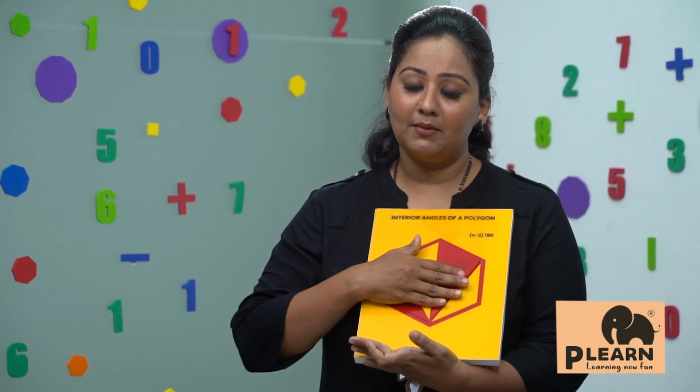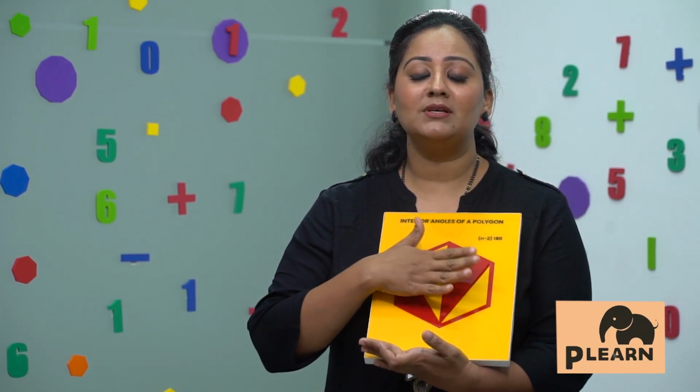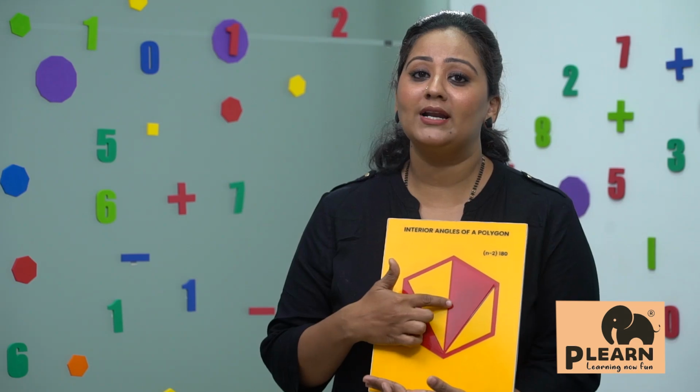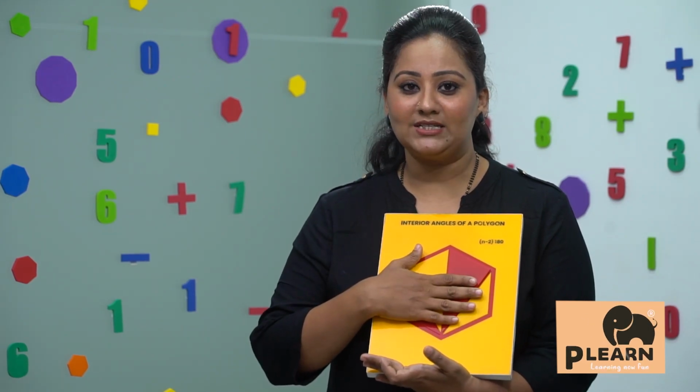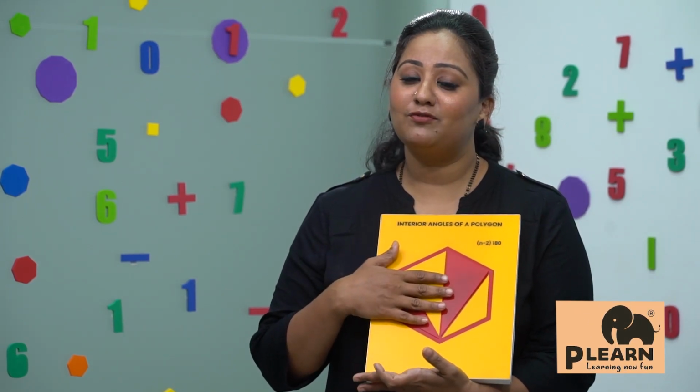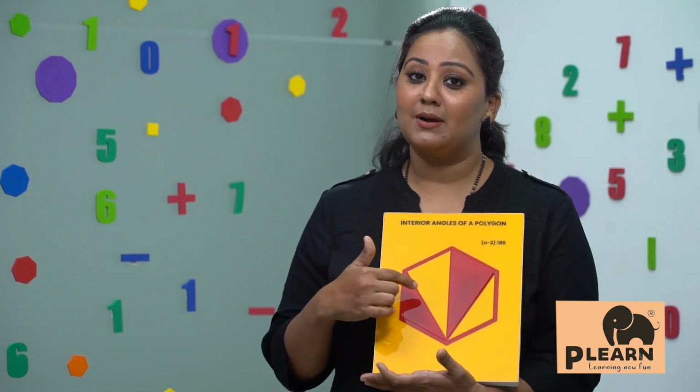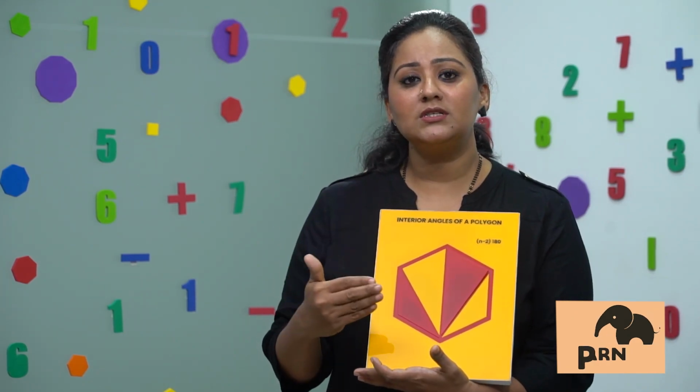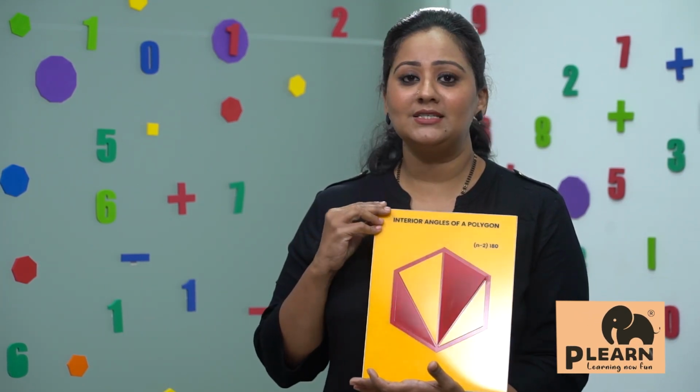4 triangles can be made. Each triangle's sum is 180 degrees. So 4 into 180 degrees will give you 720 degrees. And how did we get the number 4 again? The number of sides minus 2. And if you continue this further with other polygons, you will get the same thing.